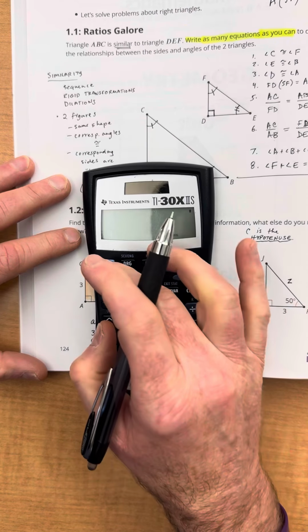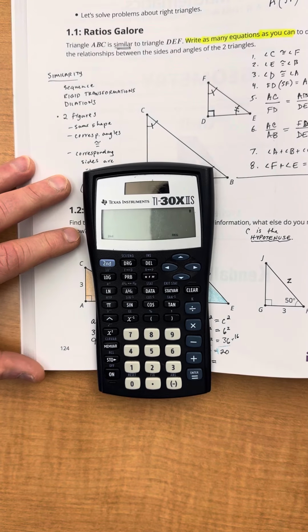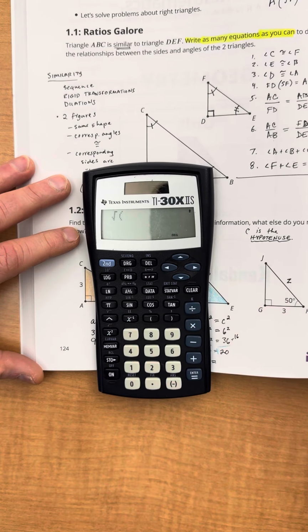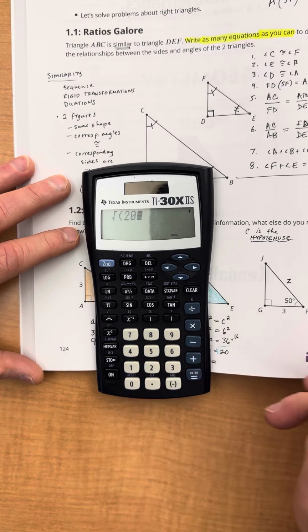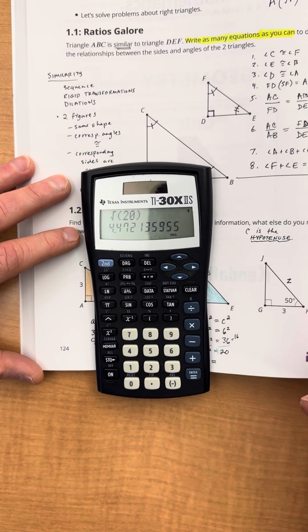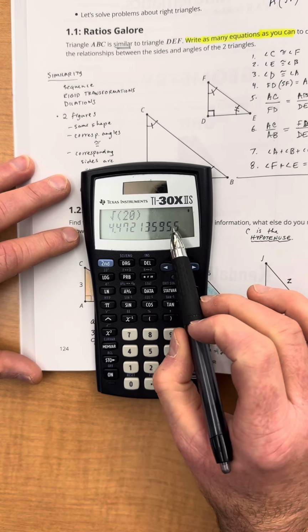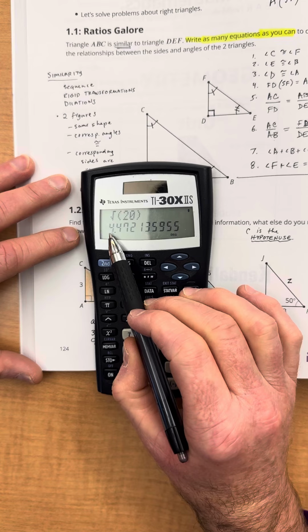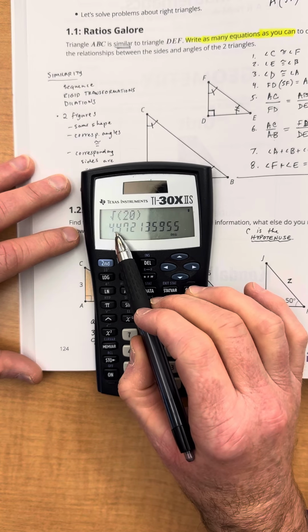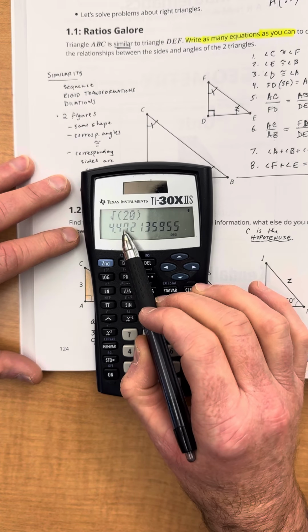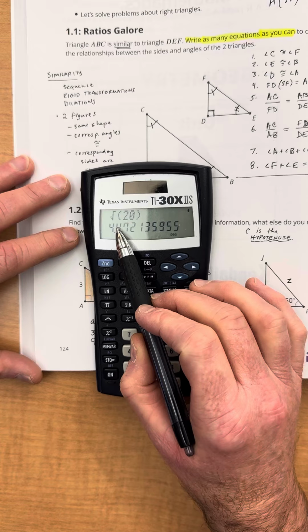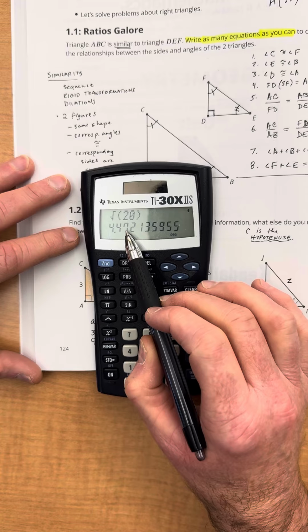So you just go second, x squared, 20, enter. And you'll get 4.472135955, but let's just round it. So 4.47 will round to 4.5. You always round up if this is 5 or bigger.